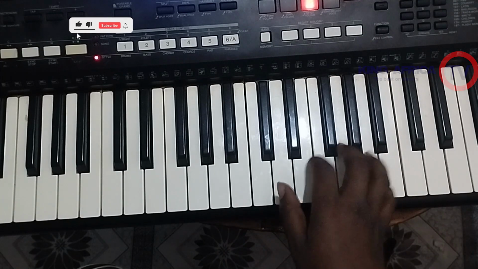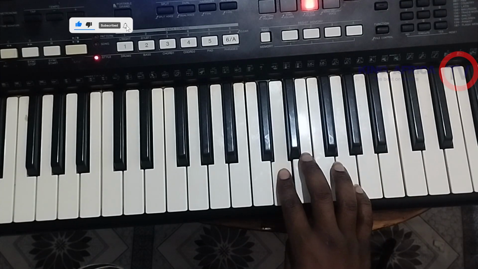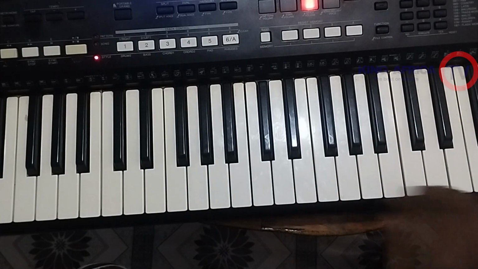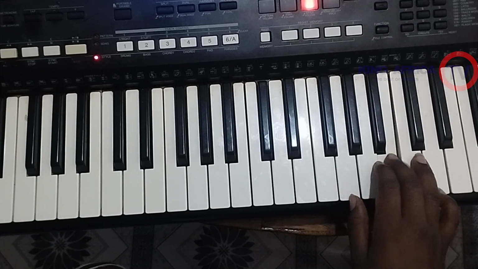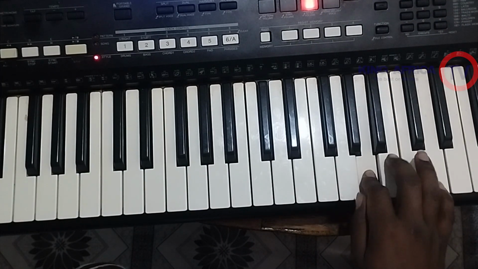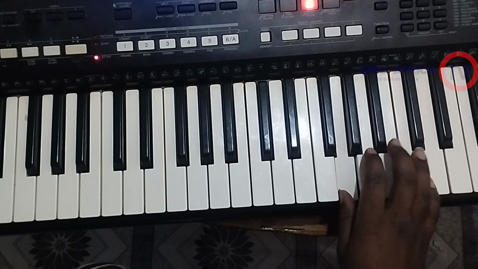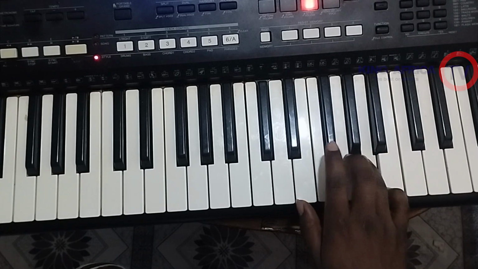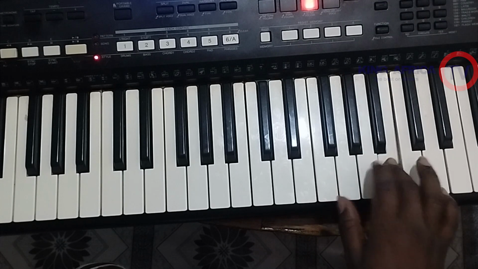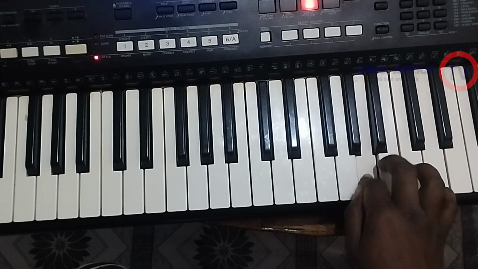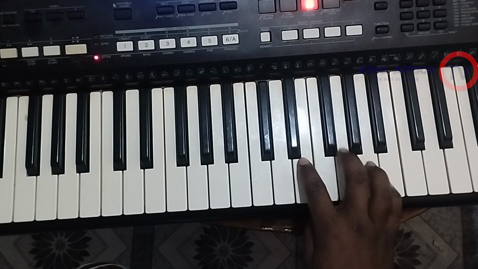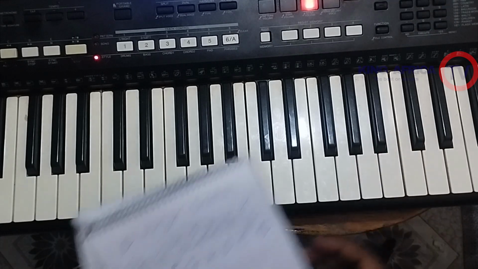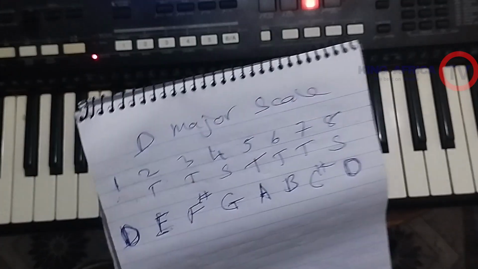You can play a song at that scale. So that is what we call D major scale.